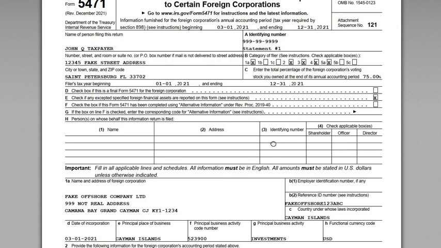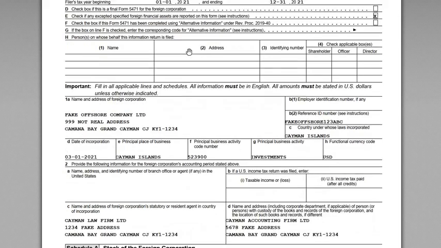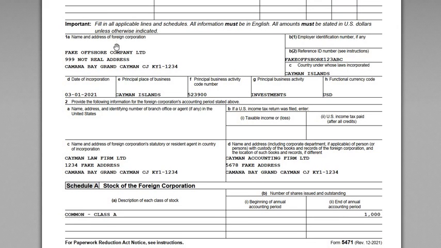Again, in this example, I'm trying to keep it pretty simple, so we only have one U.S. shareholder. So John is not filing this on behalf of anybody else. Now, in the next section down here, name and address of the foreign corporation, pretty straightforward, right? So we have the fake offshore company limited. This is the Cayman Island entity. Put the mailing address for the Cayman entity.